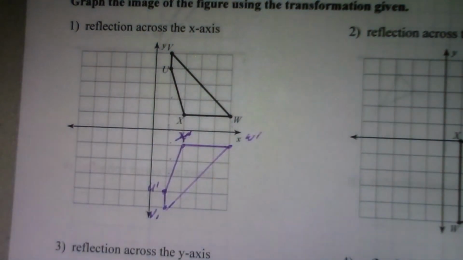Okay, so it's a reflection. It's reflected across the x-axis. You see, it's a congruent figure. It's the same size and same shape. It's just facing a different direction. Okay, it's been reflected across the x-axis. All right, so that's number one.